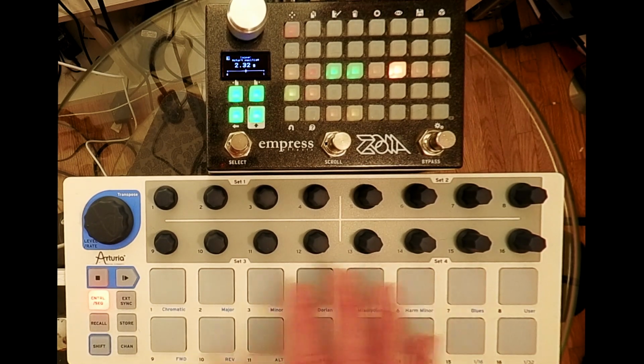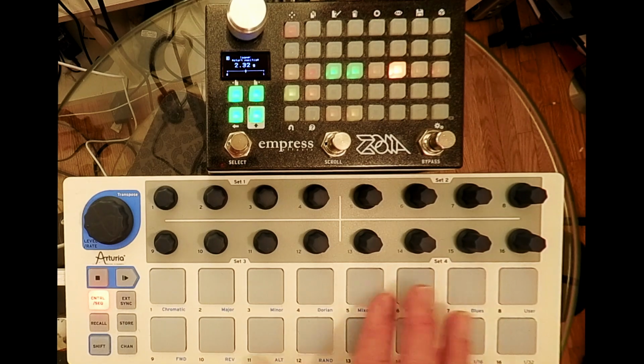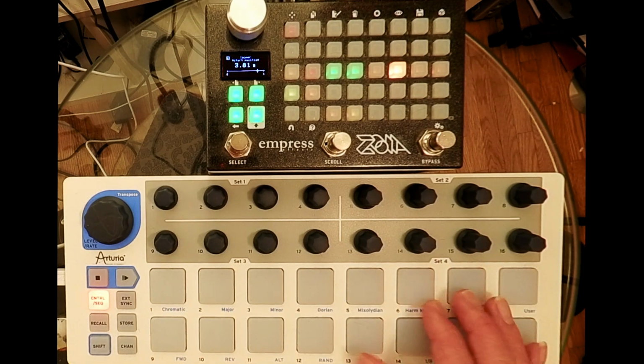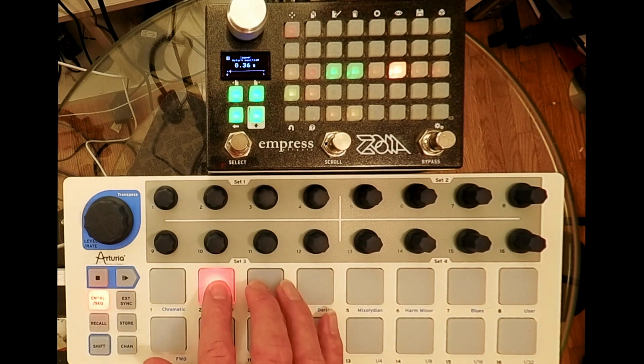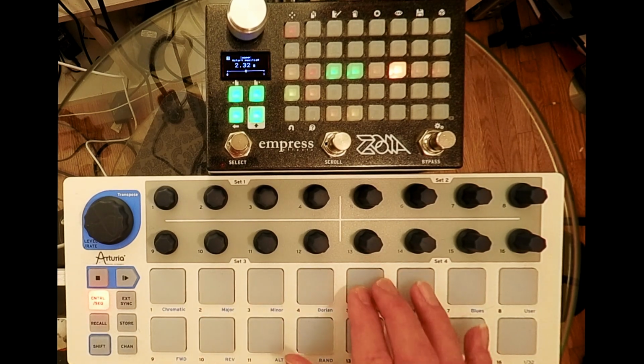And again, these are just set to values, a single value somewhere between 0 and 127. So they basically represent different percentage points within the loop.